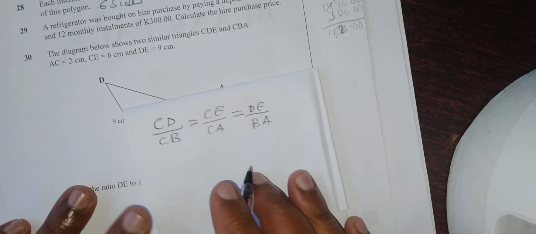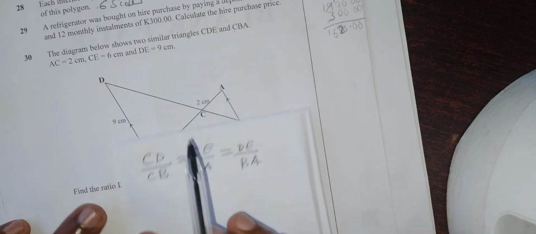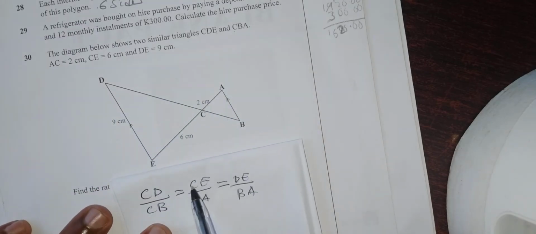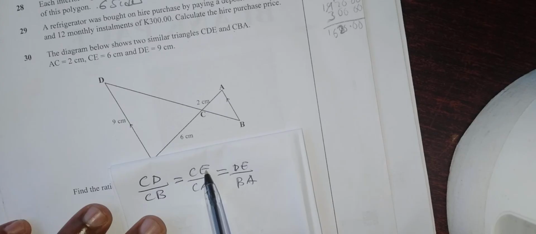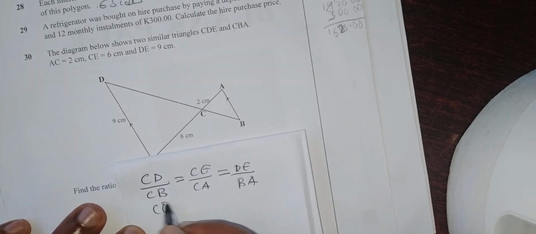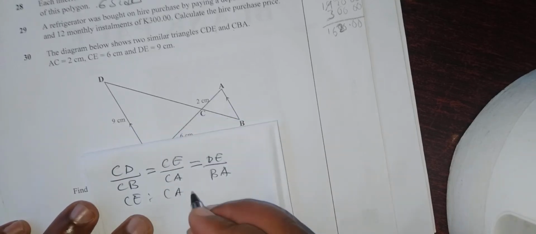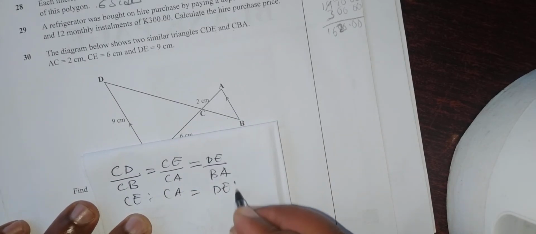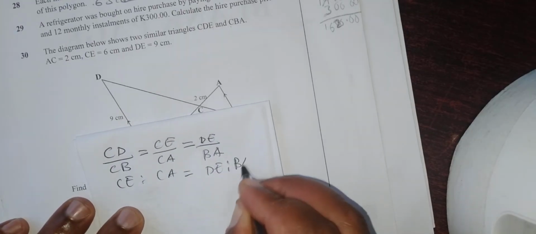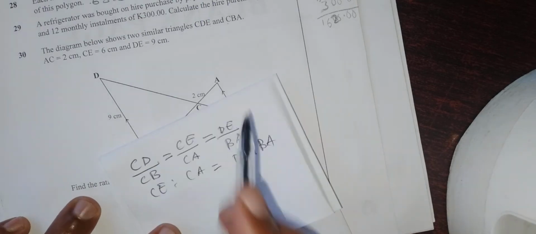Now you look at what we've been given. Do I have CE? Yes, CE is 6.